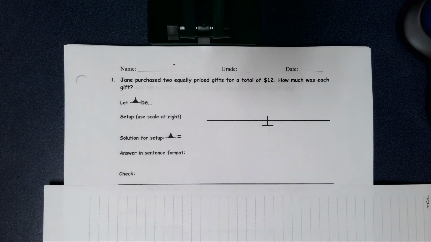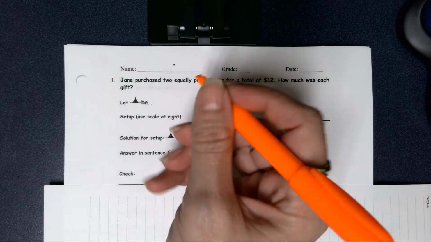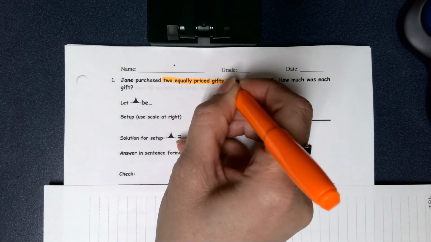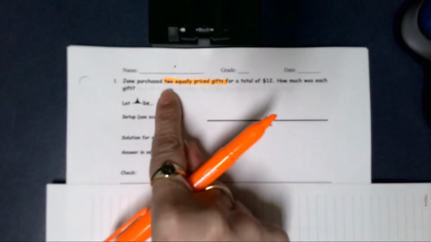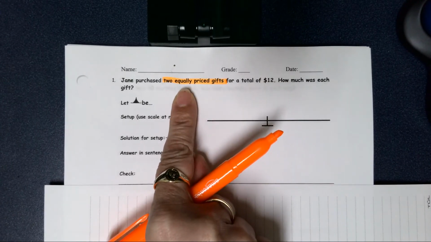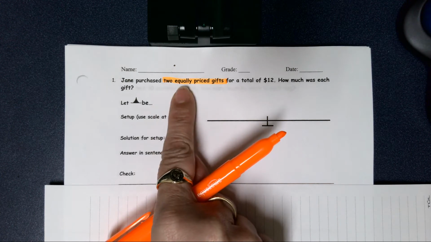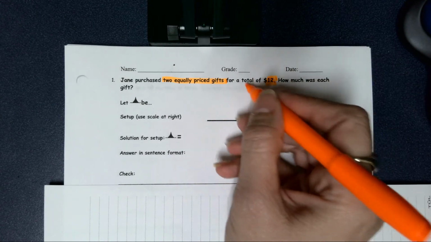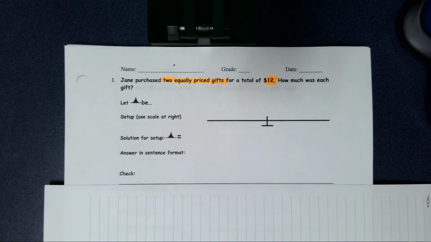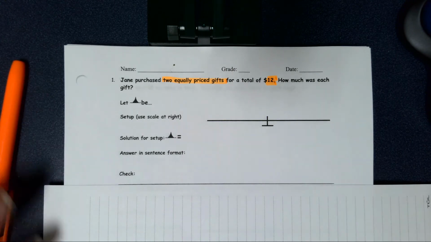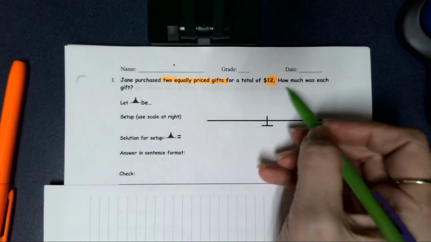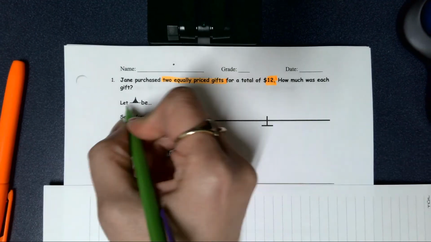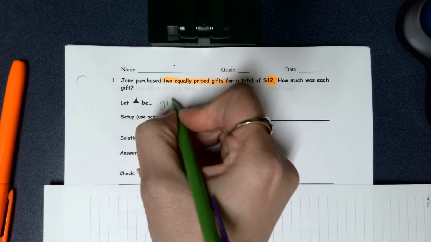So I'm going to highlight first the important information. Jane purchased 2 equally priced gifts. 2 equally priced gifts is important because this tells me I have 2, and this tells me that each one of these has the same value. And there's a total of $12. I know the word total means I'm going to add things together. So I'm going to look at my last sentence, how much was each gift? The gift then is going to be what our pawn is. So let pawn be a gift.